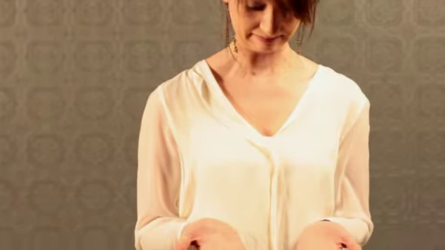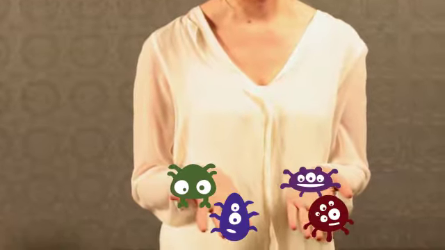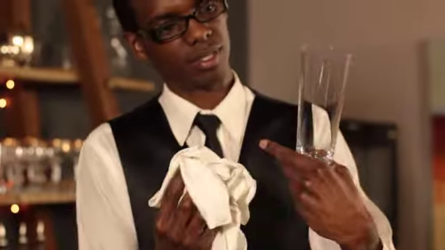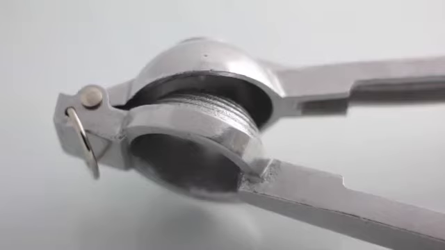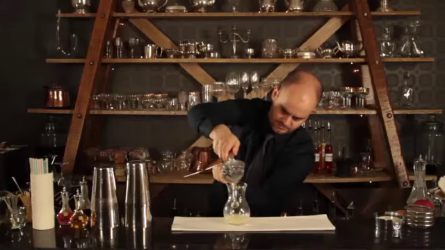Just think of when you're sick and you sneeze into your hands. Suddenly there are thousands of germs on your hands. If you don't wash your hands properly, the very next thing that you touch will also be covered in those germs. Our hands and equipment need to always be clean so that they don't contaminate the drinks that we prepare with germs.